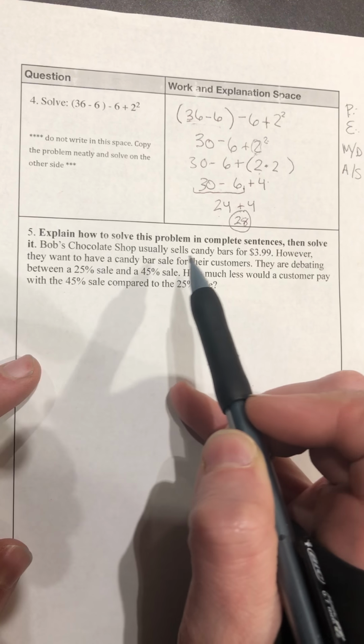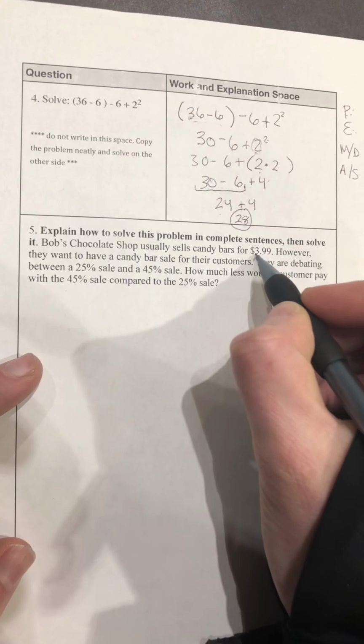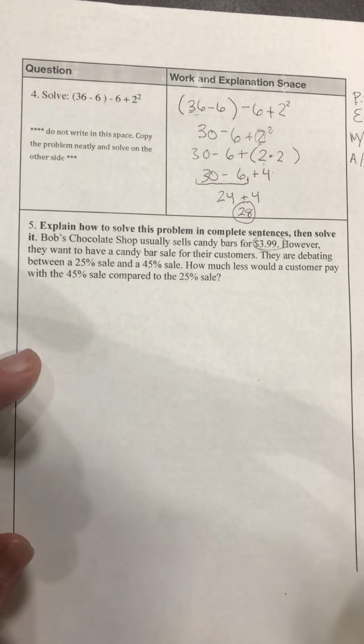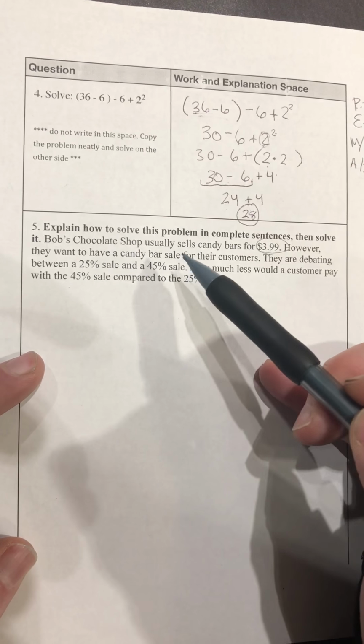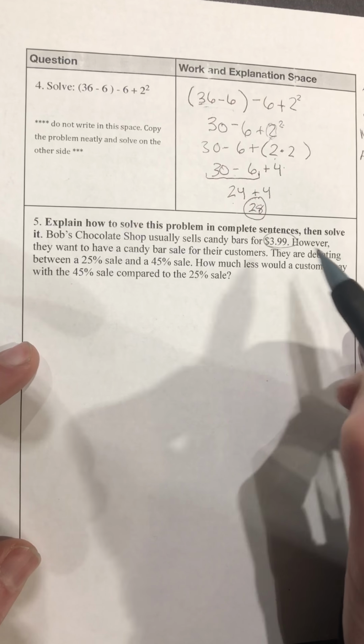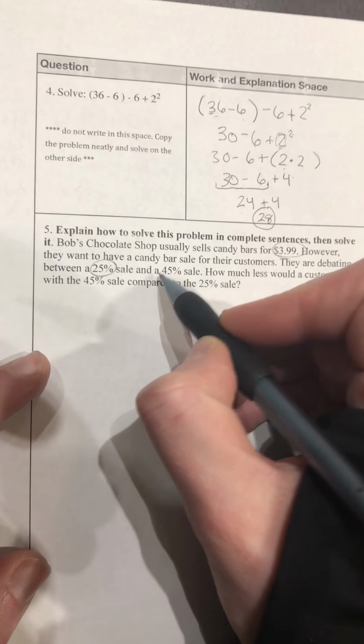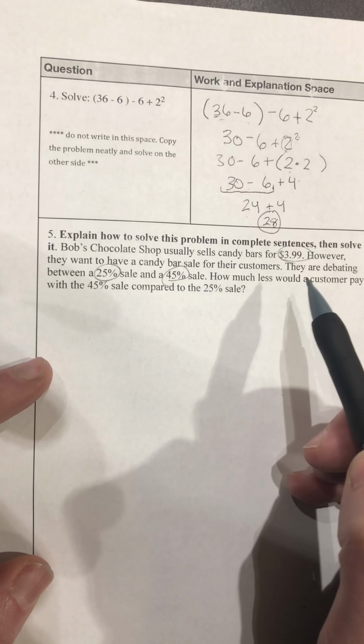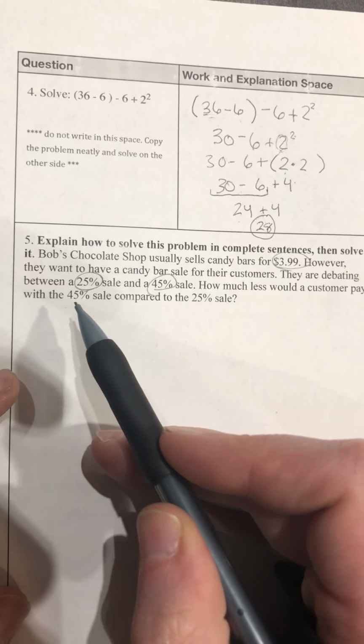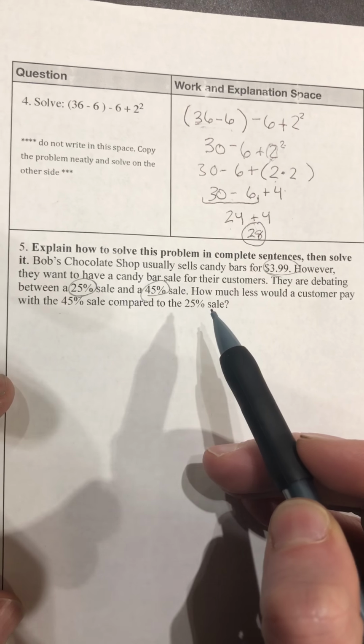Bob's Chocolate Shop usually sells candy bars for $3.99. So that's an important number. We'll go ahead and circle it. However, they want to have a candy bar sale for their customers. They are debating between a 25% sale and a 45% sale. How much less would a customer pay with the 45% sale compared to the 25% sale?